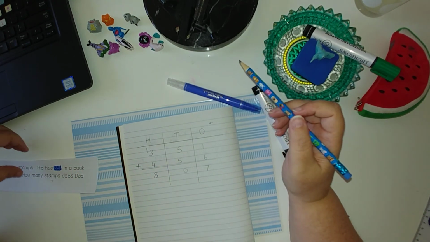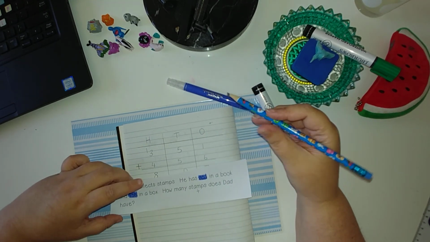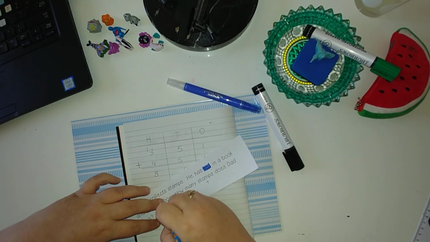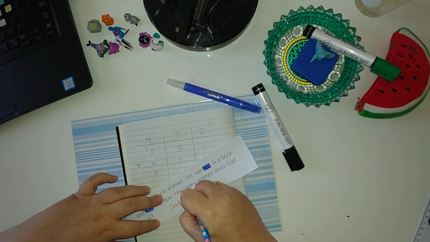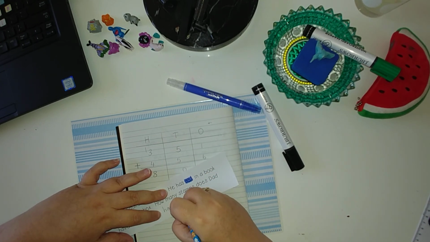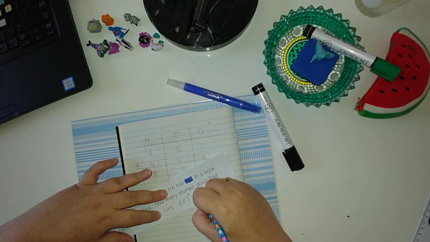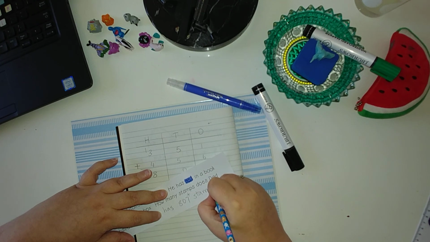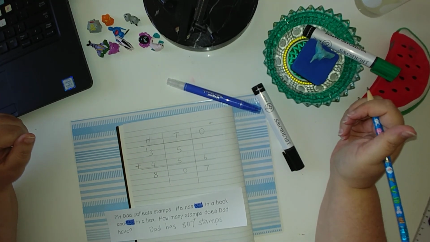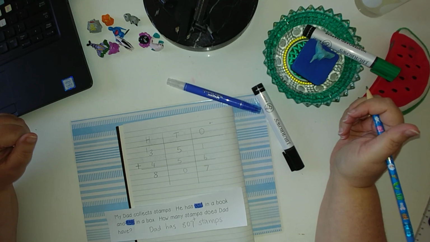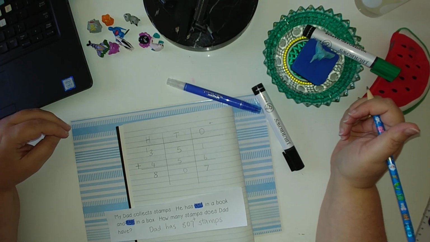I think I'm right. Now I need to answer my question. How many stamps does Dad have? Dad has 807 stamps. There we go. Problem solved. Dad's got 807 stamps. I've left you a couple of problems to do on your lesson plan.